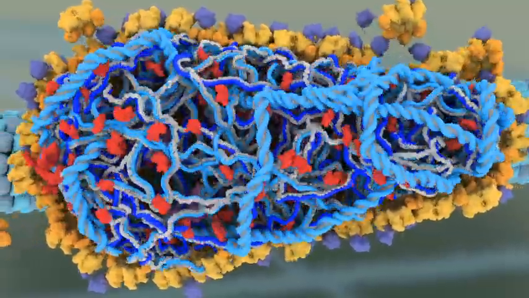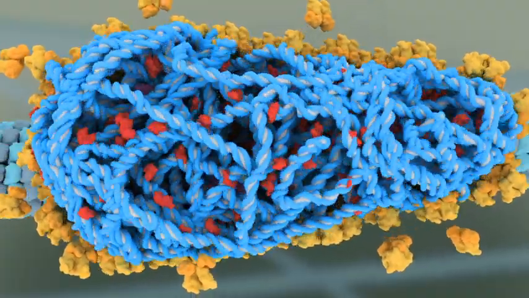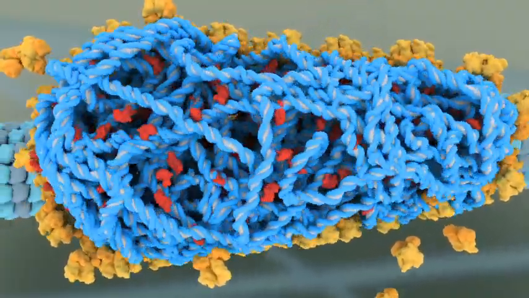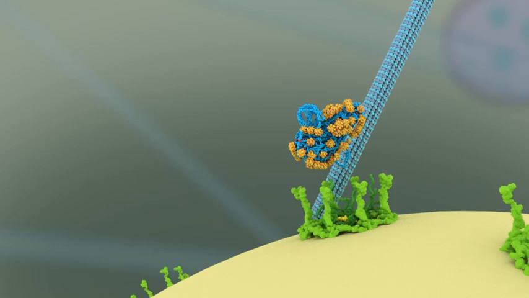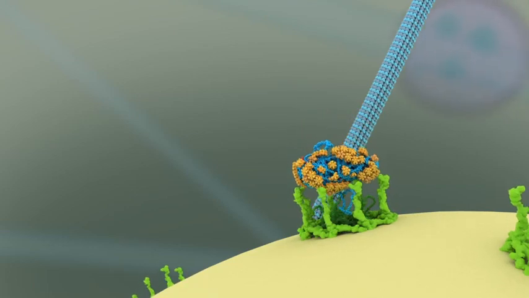Multiple RTs work simultaneously to carry out this task, resulting in a complete double-stranded DNA copy of the viral genome, and meanwhile, the capsid shell begins to break apart. The viral genome has now reached the nucleus.